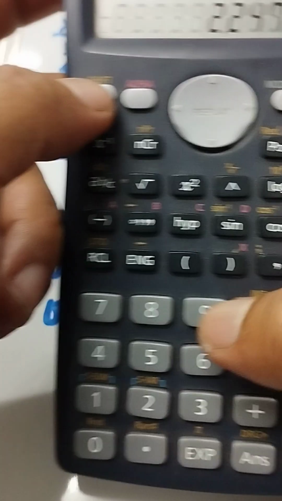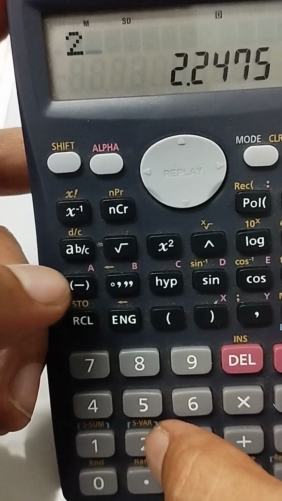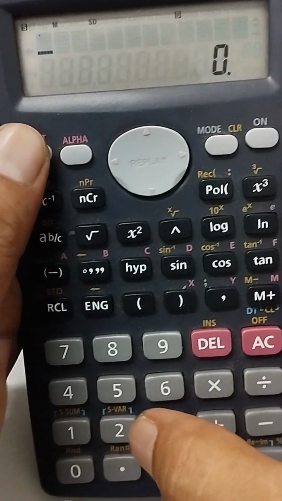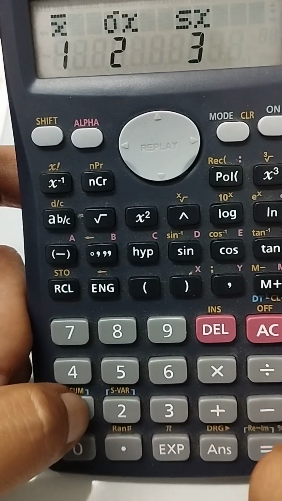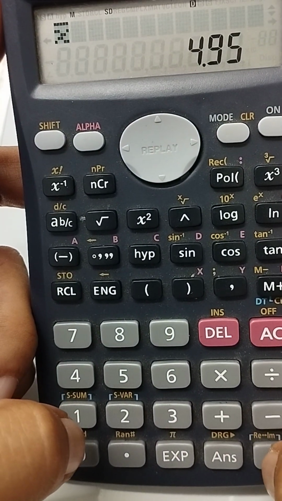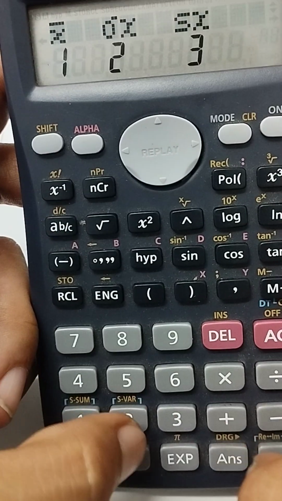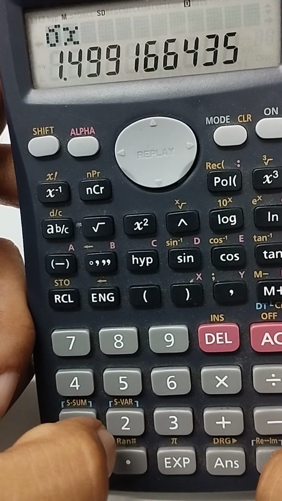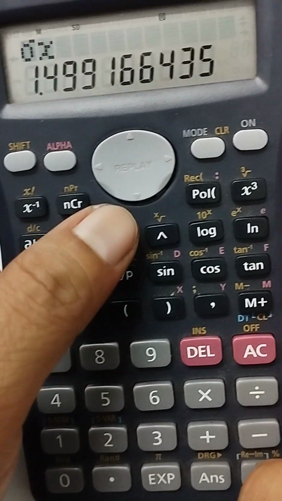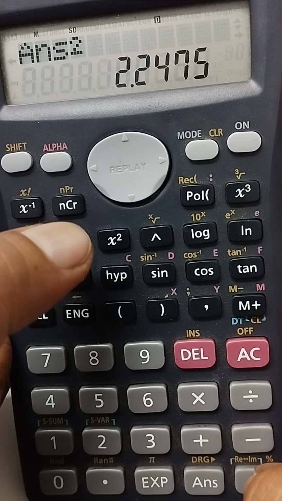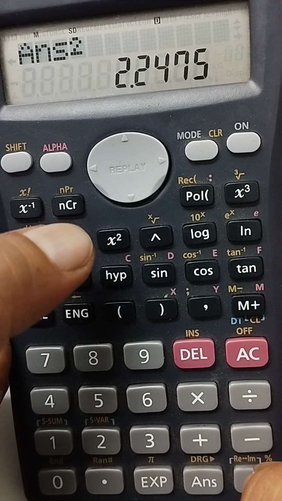So again, Shift S bar 1 equals will give you the mean. Shift S bar 2 equals will give you the standard deviation. After the standard deviation, when you square it, it becomes the variance. So I guess that's it.